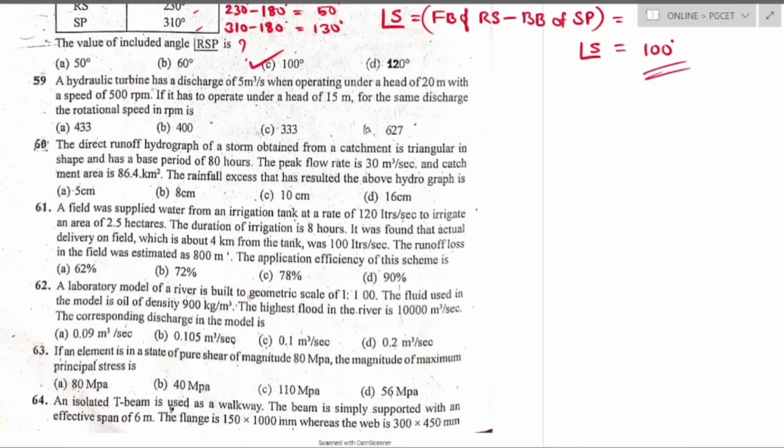Question number 59. A hydraulic turbine has a discharge of 5 meter cube per second when operating under a head of 20 meter with a speed of 500 rpm. If it has to operate under a head of 15 meter for the same discharge, the rotational speed in rpm is. We have to find the rotational speed for different heads.